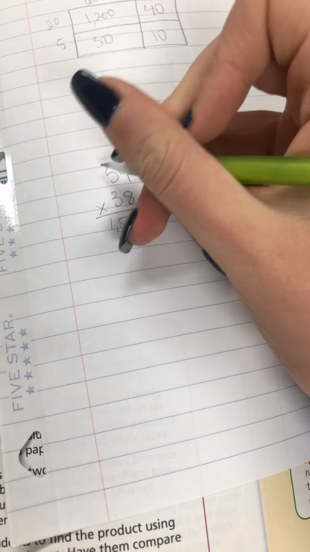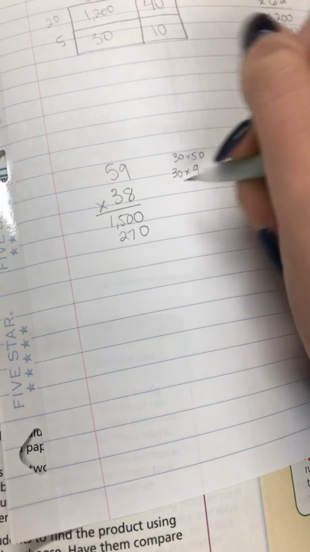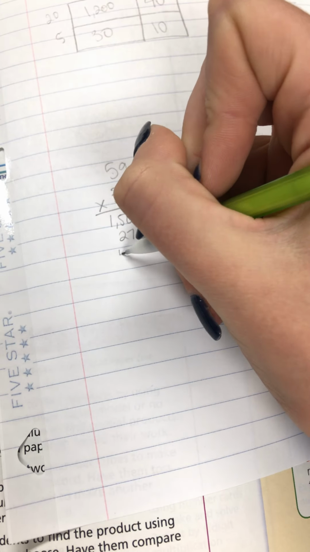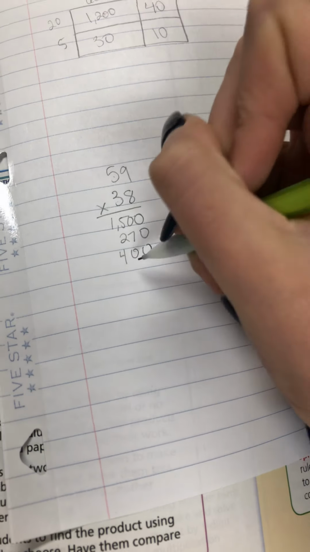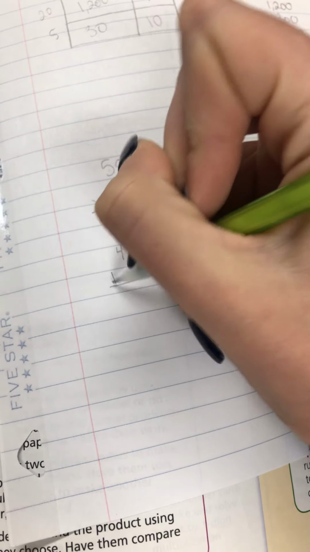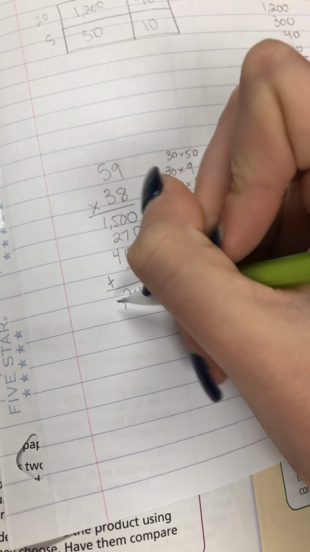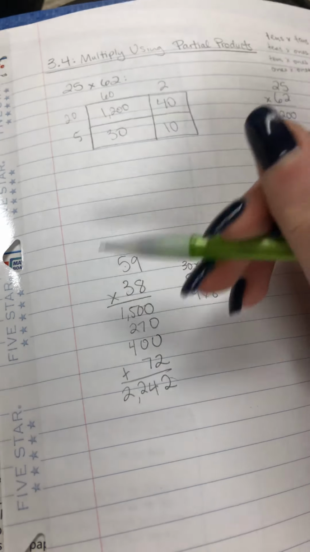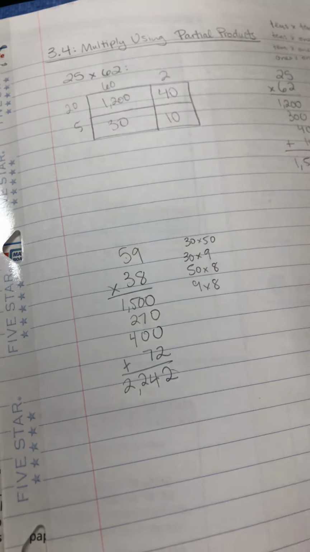Then I'm going to do my other 10s times my other 1s. So I go diagonal down, and that'd be 50 times 8. That gets me 400. Then I do my 1s times my 1s, so 9 times 8, and that's 72. Now I add all those up. I get 2,242. It's important to remember that it looks a little different for us, but this and our area model are the same thing, just look a little different.